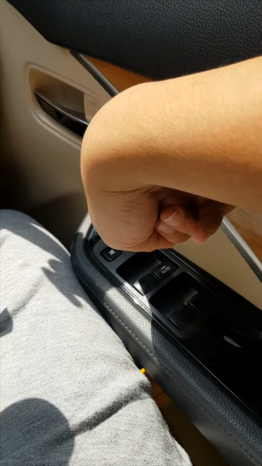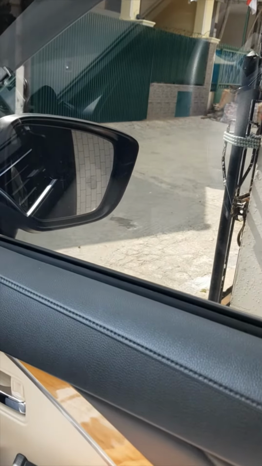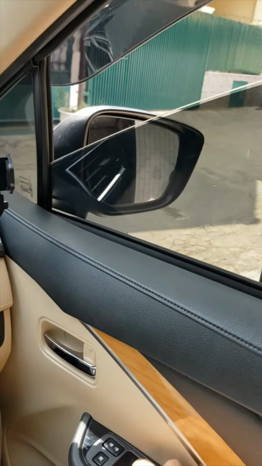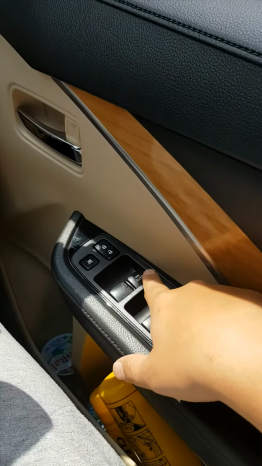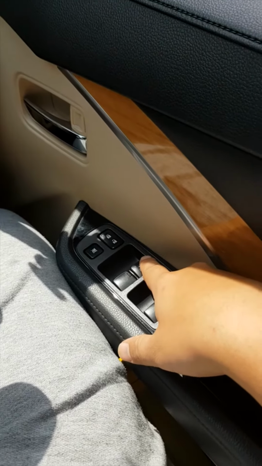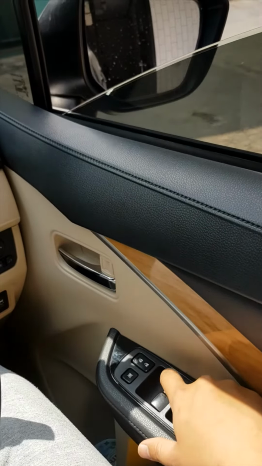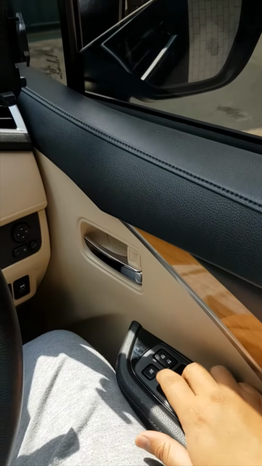Pull it to the max, then check if the issue still happens or not, and then open your window fully. After that, press and hold for 5 to 10 seconds, then try it one more time. It's supposed to fix the issue. Okay, now we do the practical way.